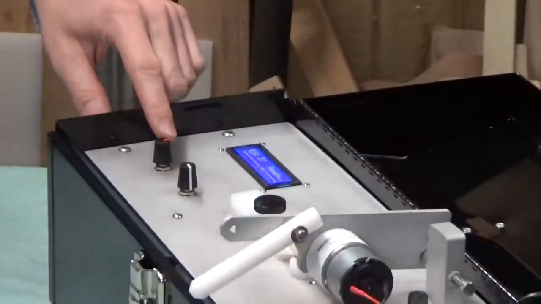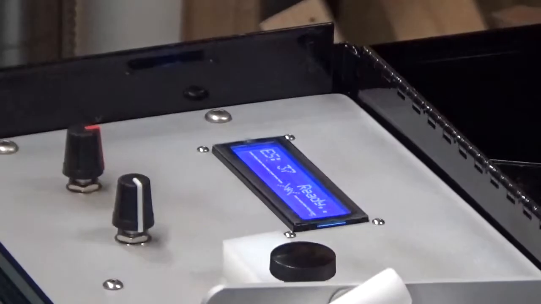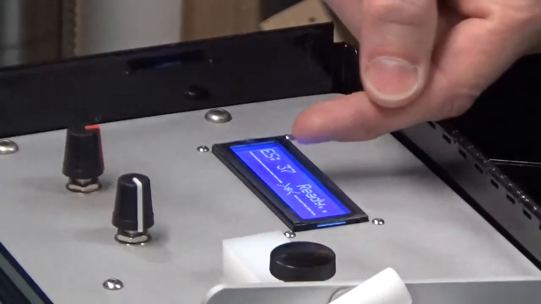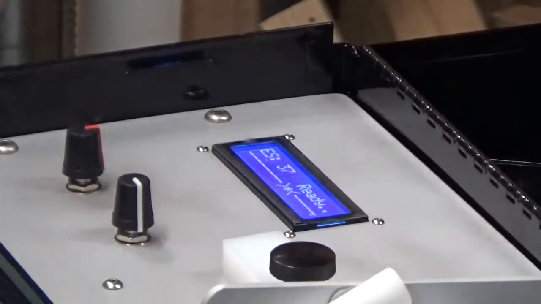Okay, so the knob on the left with the red indicator is our fine adjustment. The knob on the right with the off-white indicator is our coarse adjustment. As mentioned in the manual, you want the operating point indicator to be right in the center of the screen, give or take. We're a little high right now.